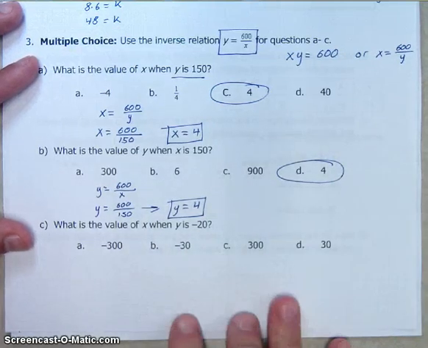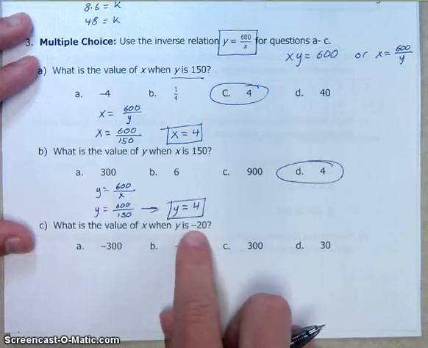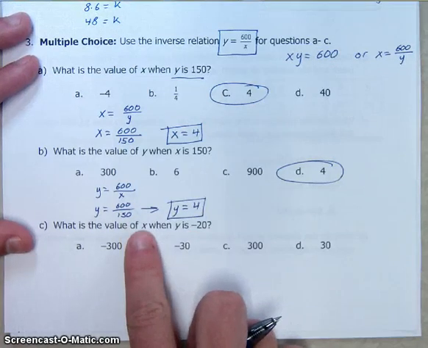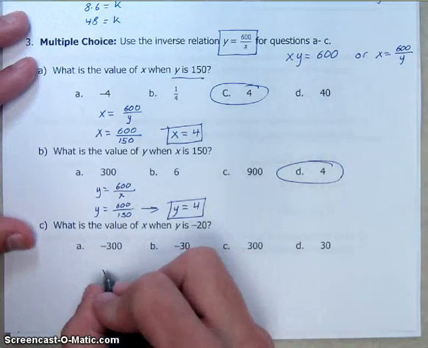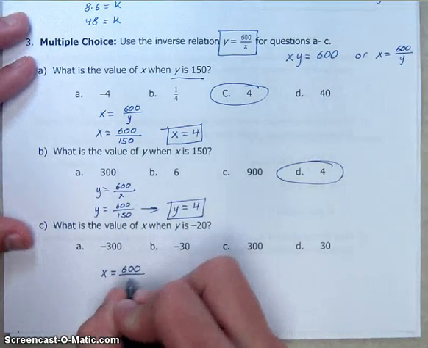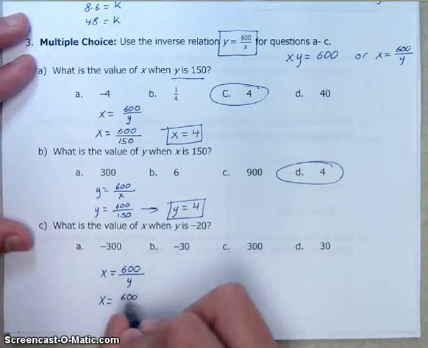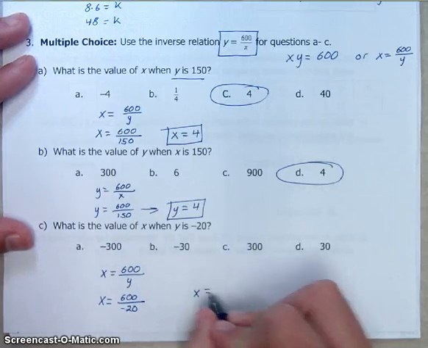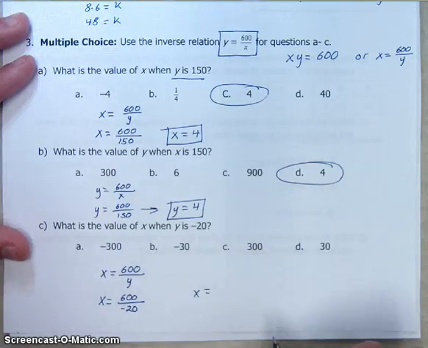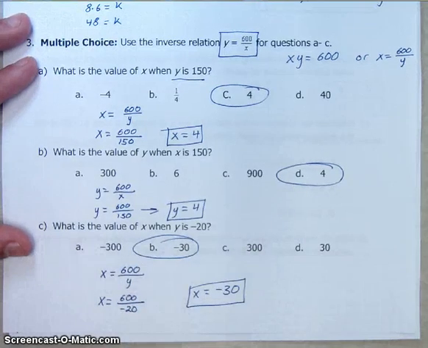And then the last question here, what is the value of x when y is negative 20? We know what y is. We're looking for x. Which equation is looking for x? The third one that I wrote up there. So x equals 600 over y. I substitute in what I know. So x equals 600 divided by negative 20. And then 600 divided by negative 20 is equal to negative 30, which of course would give you B.